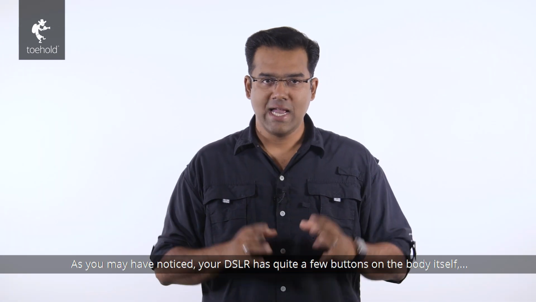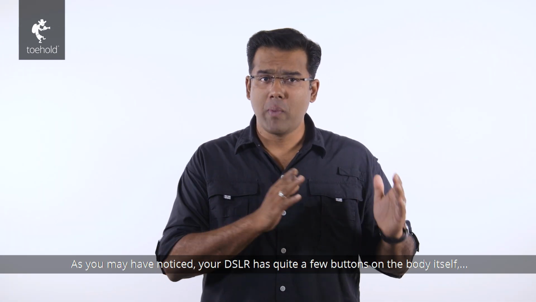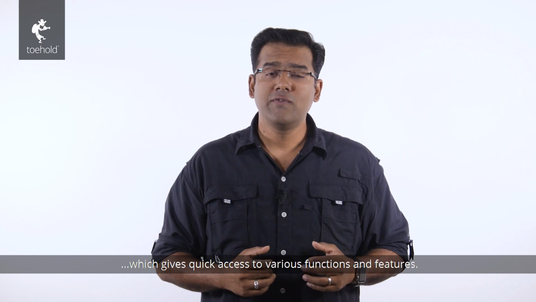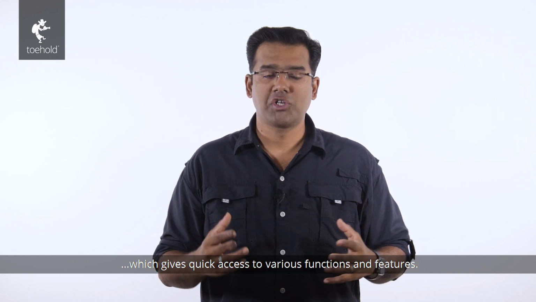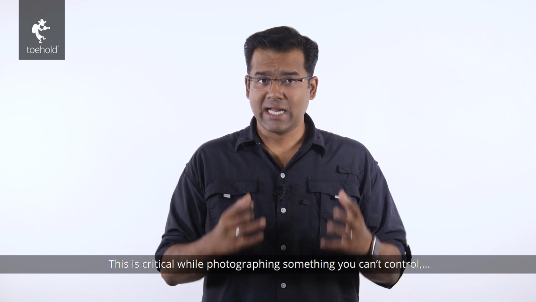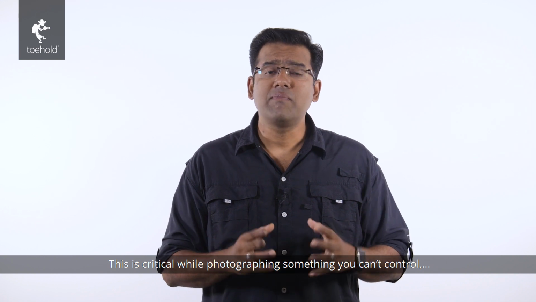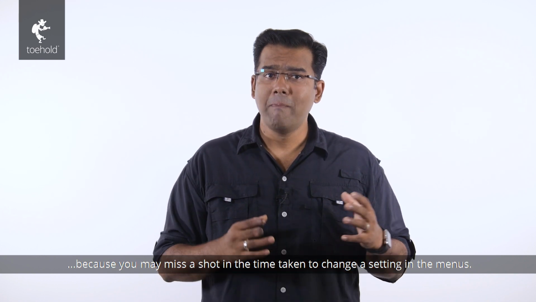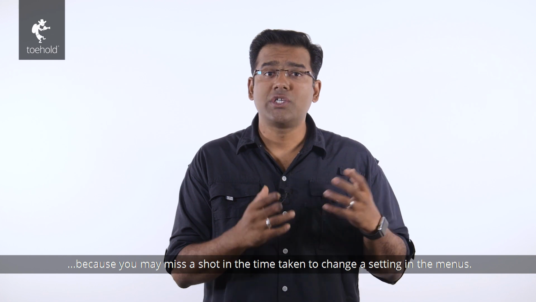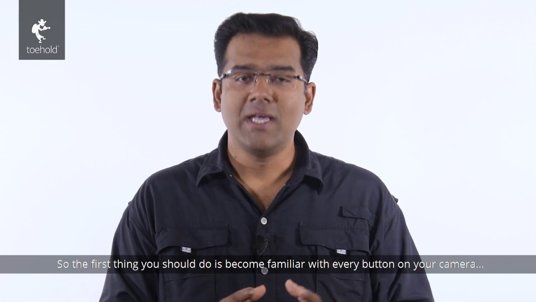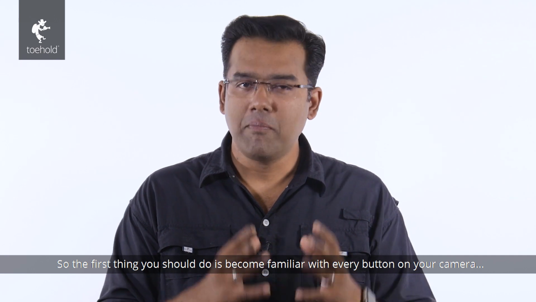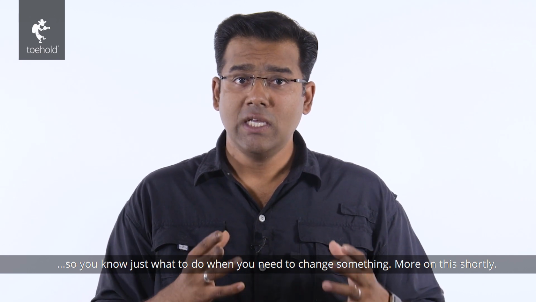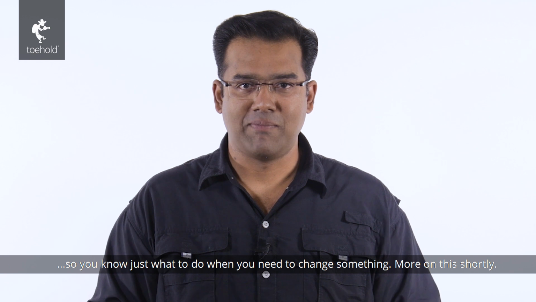As you may have noticed, DSLRs have quite a few buttons on the body itself, which gives quick access to various functions and features. This is critical while photographing something you can't control because you may miss a shot in the time taken to change a setting in the menus. So the first thing you should do is become familiar with every button on your camera so you know just what to do when you need to change something.